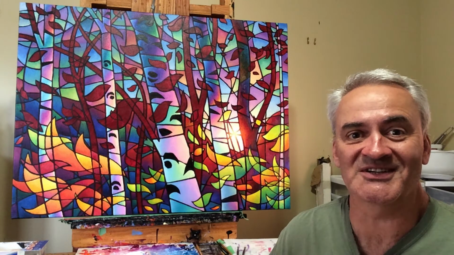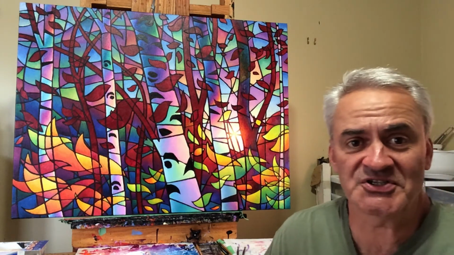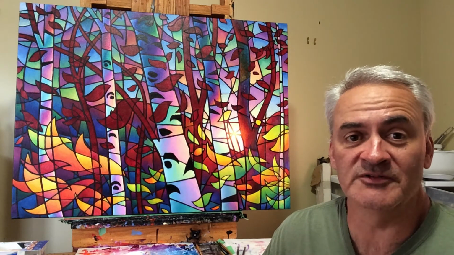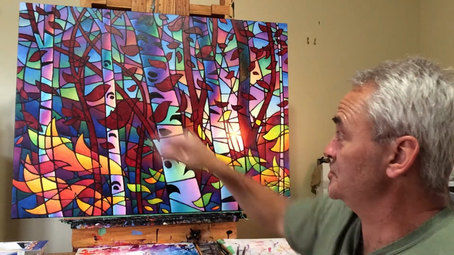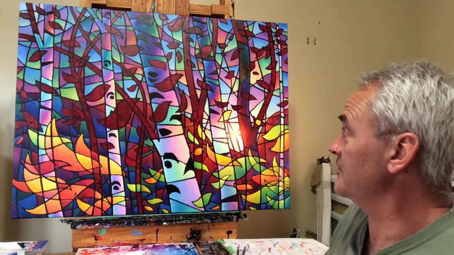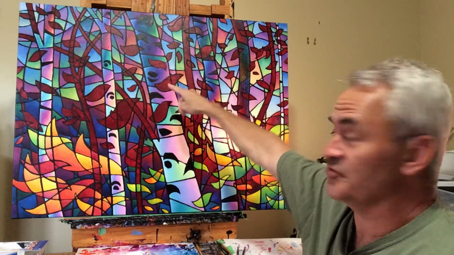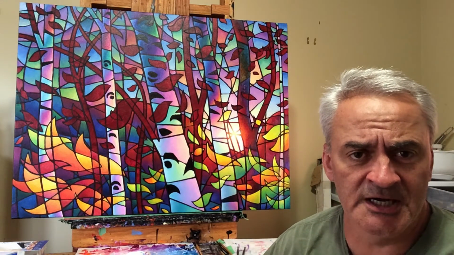Hopefully you can start to get an idea of what this piece is going to look like. I'm actually starting to get a glimmer of it in my mind. All of the birch trees are done now, and it's mainly just these other foliage shapes. One other thing that I did is I came in on these two birch trees here. I found that the top areas I thought were a little too dark.